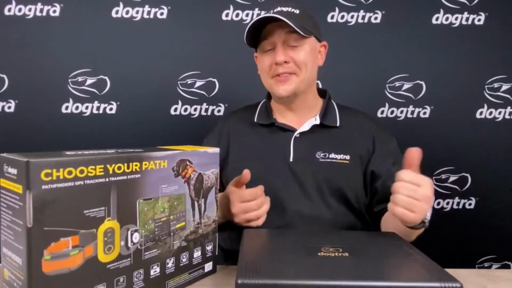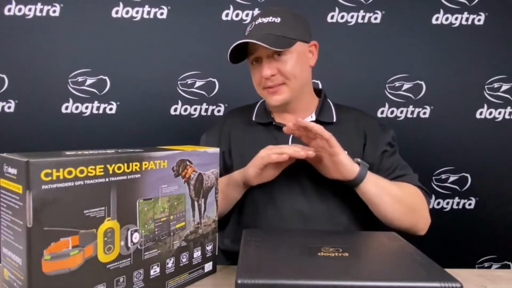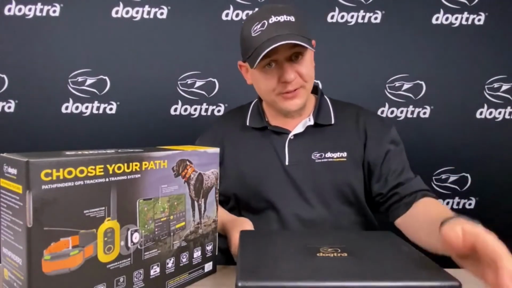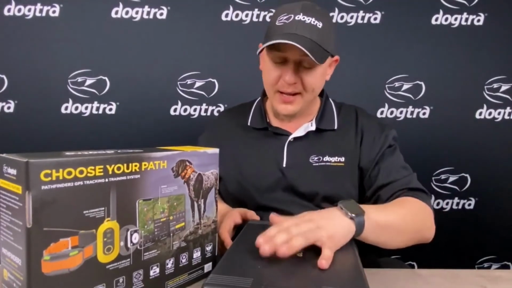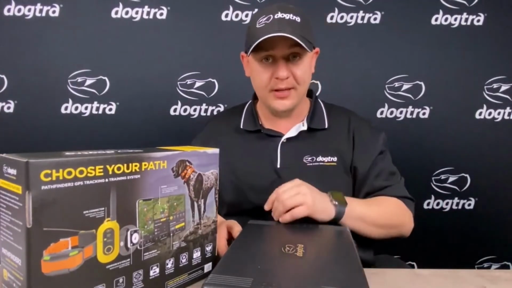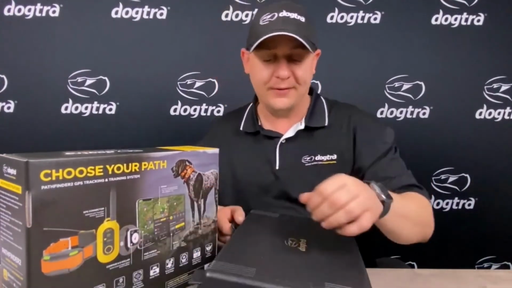come inside. Hey guys, so I'm going to show you everything that comes in the awesome new Pathfinder kit. This is absolutely amazing. So first thing that you're going to realize is the awesome hard case we give you guys. This is impact resistant. It is not dust or waterproof, but it's definitely going to keep your unit safe in the back of your truck.